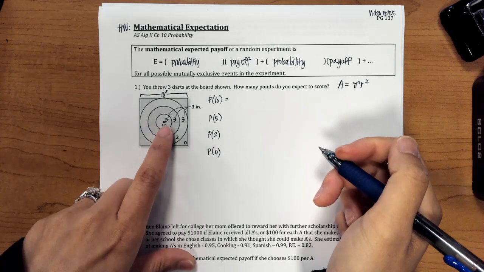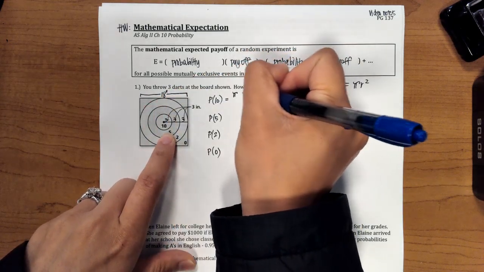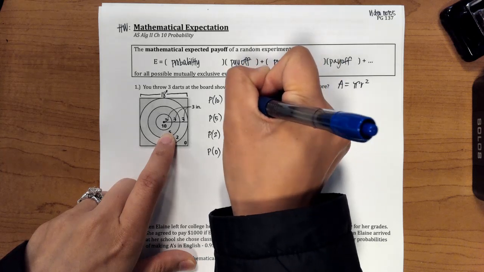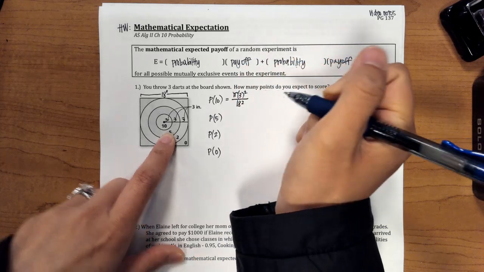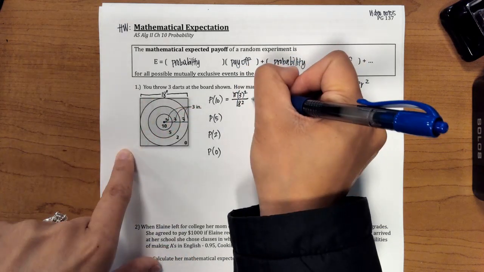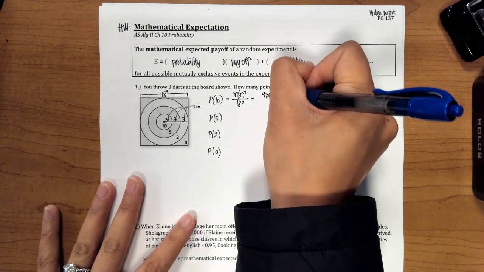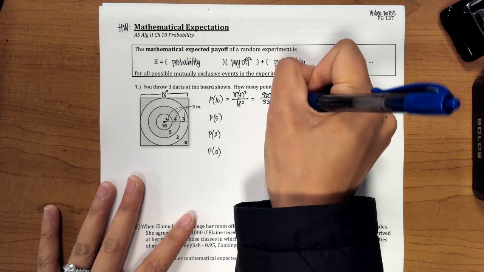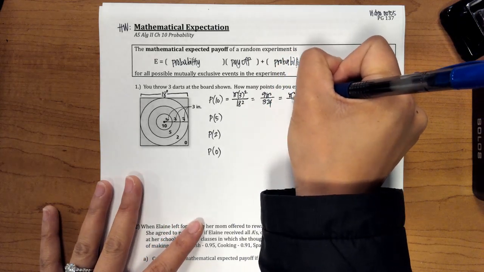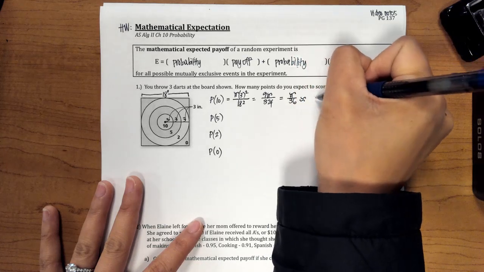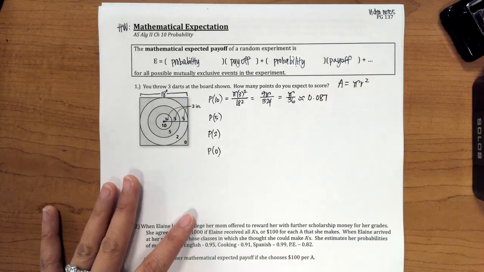We take that first circle, the inner one, which is pi times 3 squared all over 18 squared, because 18 squared is the overall area. So then you'll have 9 pi over 324. We can reduce that to pi over 36, which is approximately 0.087. Let's round to the nearest thousandth today.